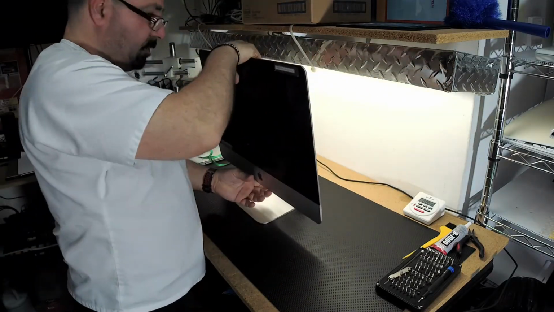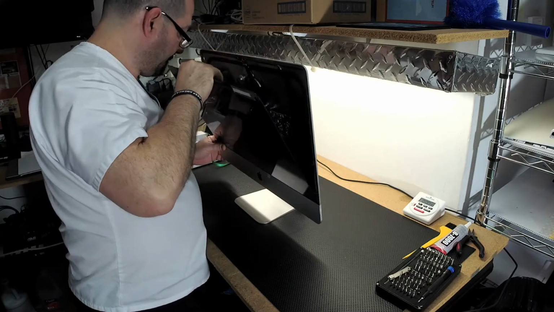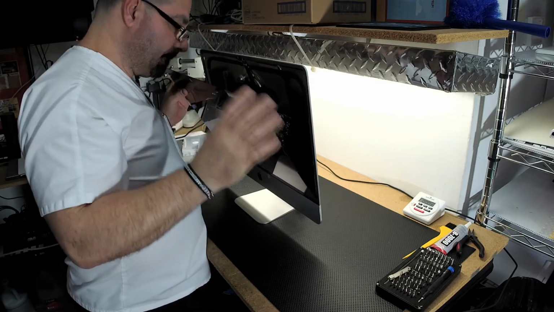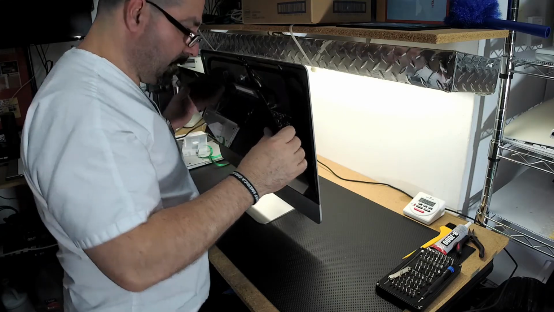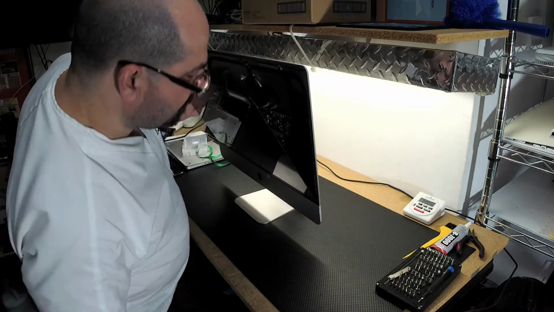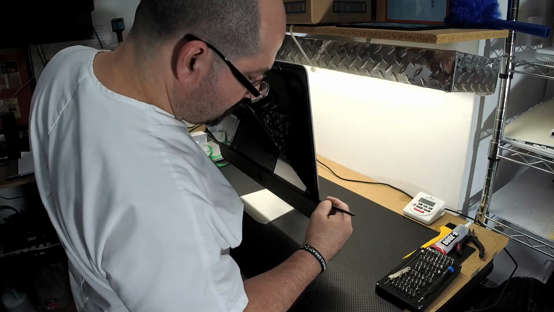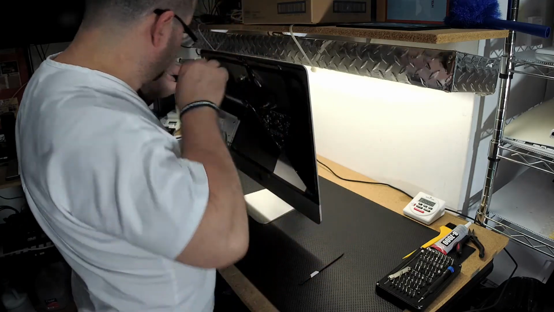Luckily this little one, you can manhandle it pretty well. This has a lot of pressure. I don't know why. It's already completely loose, but it's giving me trouble.